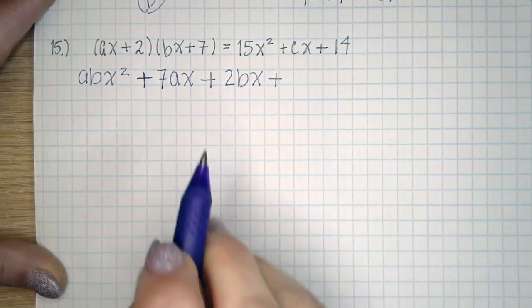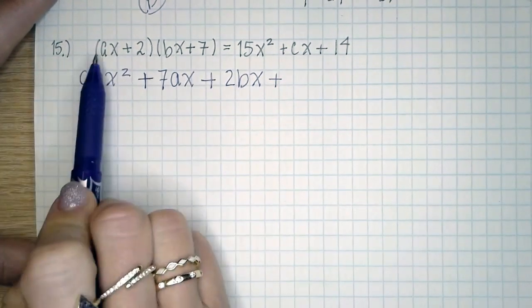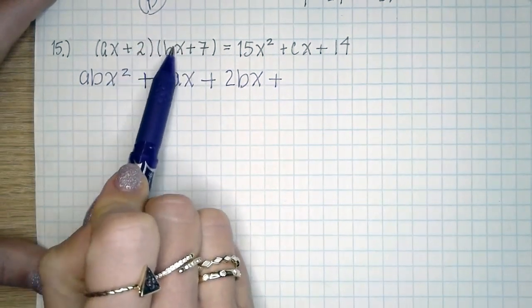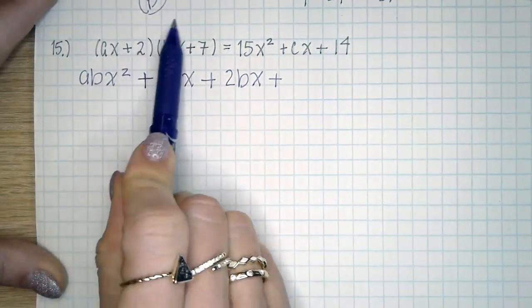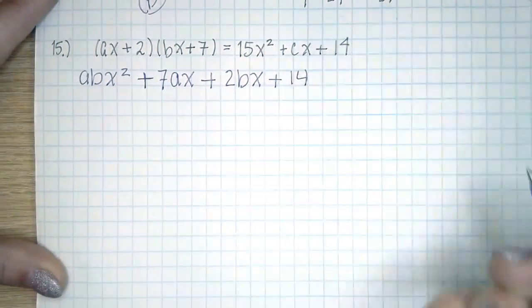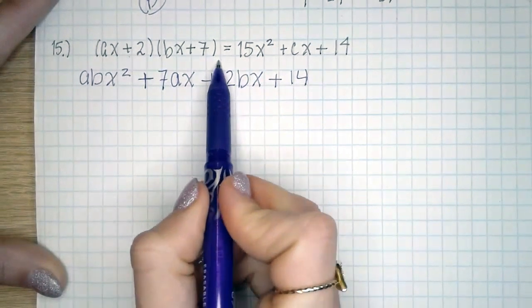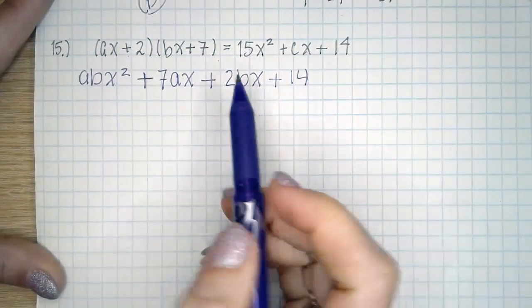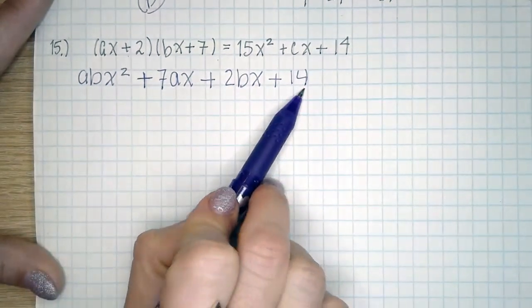Last times last. So we're foiling this out. Gus did first times first. We got this. Outer, Ellis got us 7ax. Inner, Taya told us 2bx. And now we're doing last times last. Yeah, that's it, just 14. So the other ones were messy. So then when you get to an easy one, I feel like you're suddenly looking for the trick. Like, wait, hold on, right? Do you feel like that's kind of what you did? Yeah, so all the other ones had a's and b's, but this one was not affected by that.